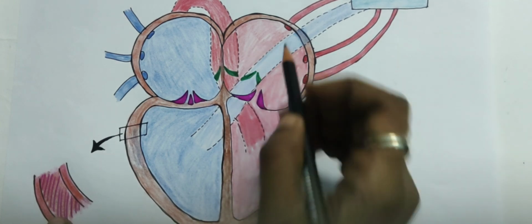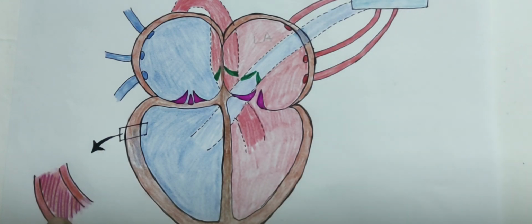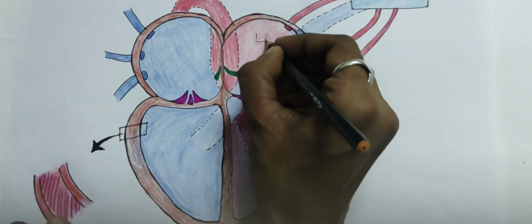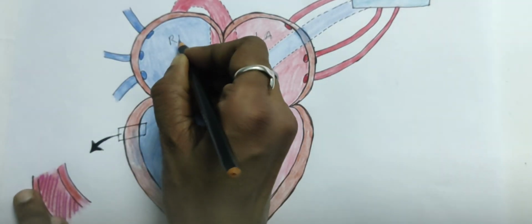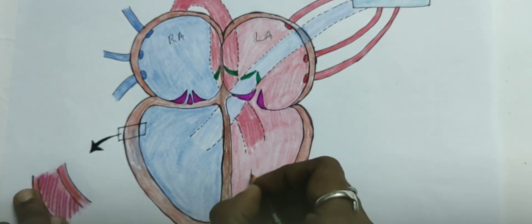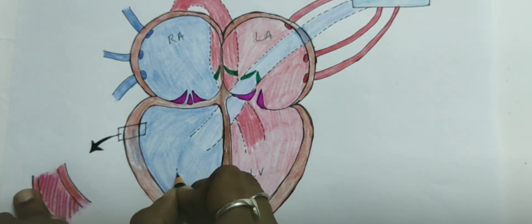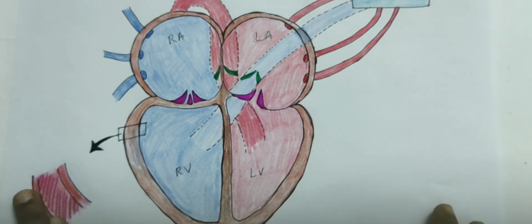This is the left auricle, and this is the right auricle. This is the left ventricle and this is the right ventricle.